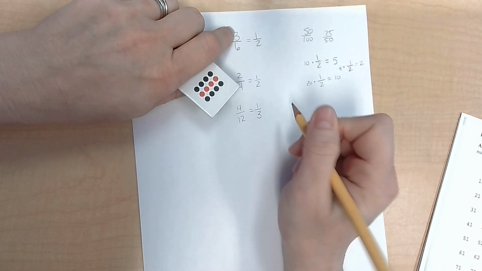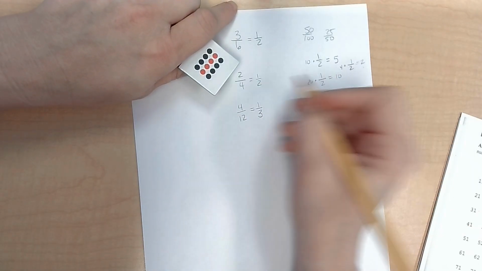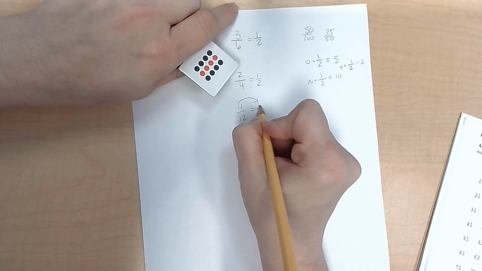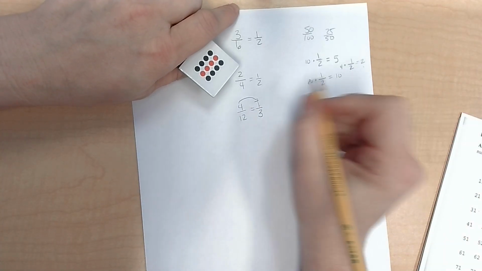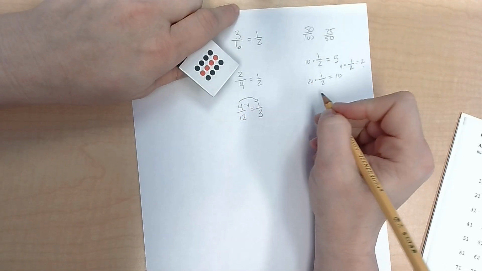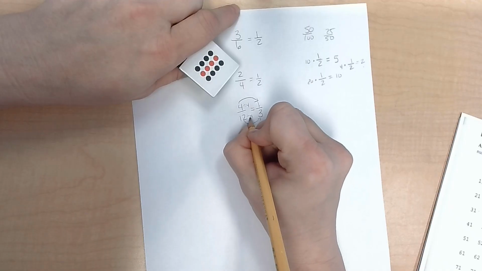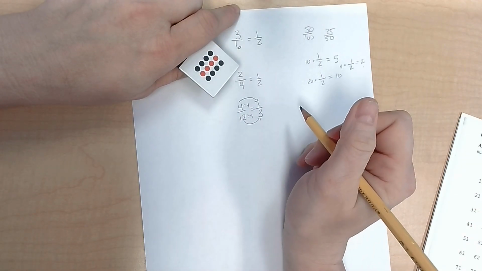When I'm making equivalent fractions, whatever I do to the top, I have to do to the bottom. So if I want 4 to be 1, what would I divide 4 by to make 1? I would divide it by itself. 4 divided by 4 is 1. If I do that on the bottom, I also get 12 divided by 4 is 3.